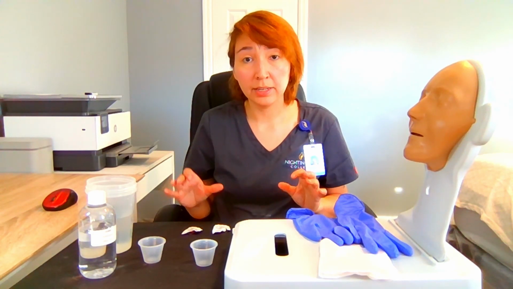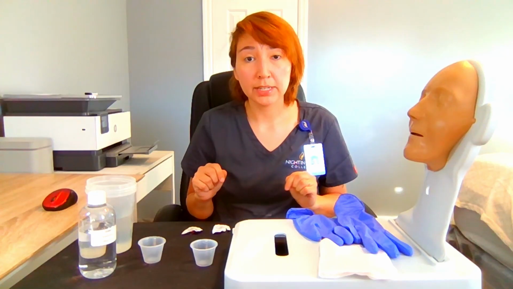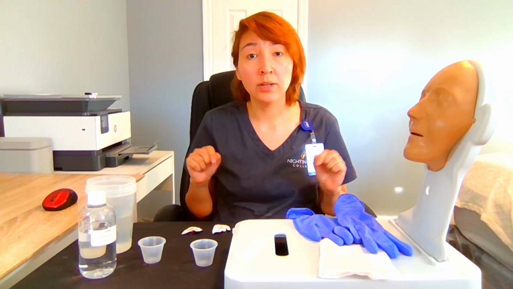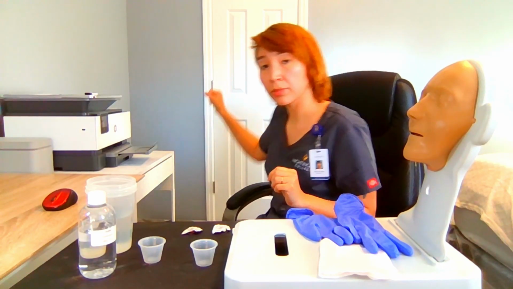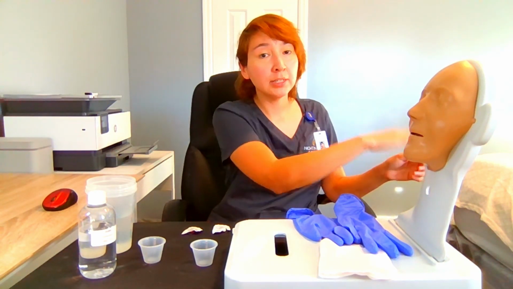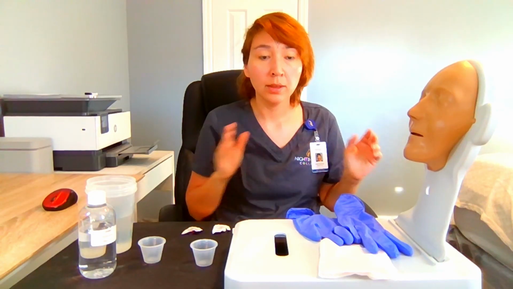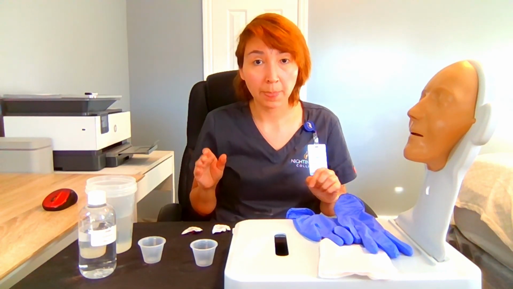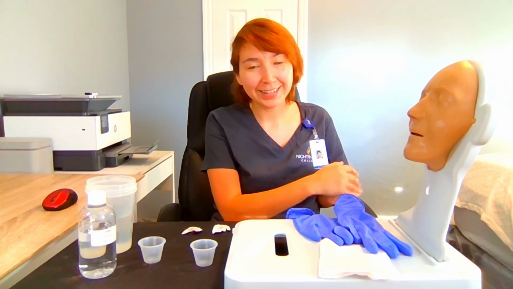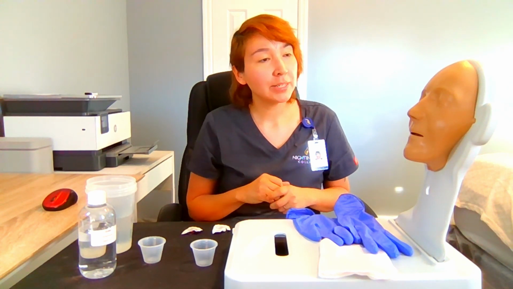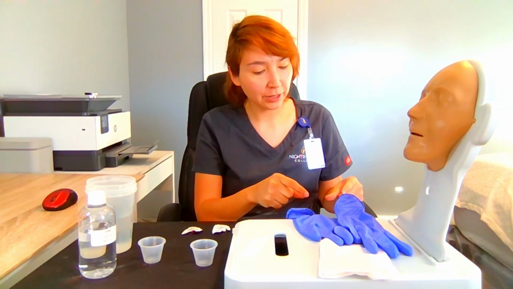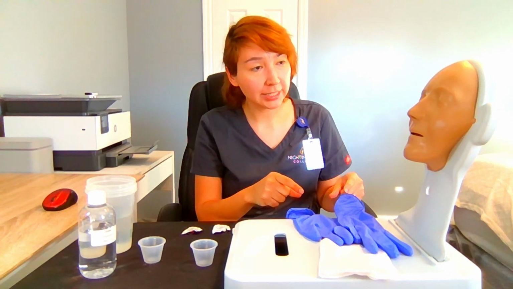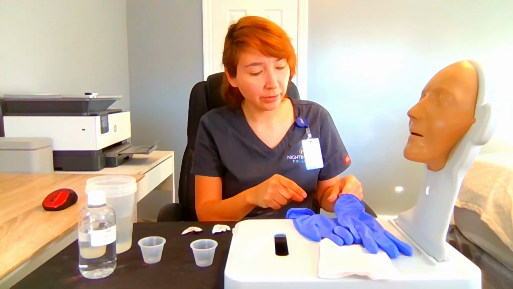Once I've collected the medications, I'll proceed into the patient's room, close the door for patient privacy, perform hand hygiene, and apply clean gloves. Oh, I apologize. Perform hand hygiene and introduce myself to the patient. Hello, Mr. Smith. My name is Bessie. I'll be your nurse. May I see your wristband? Thank you. Can you please tell me your first and last name and your date of birth?